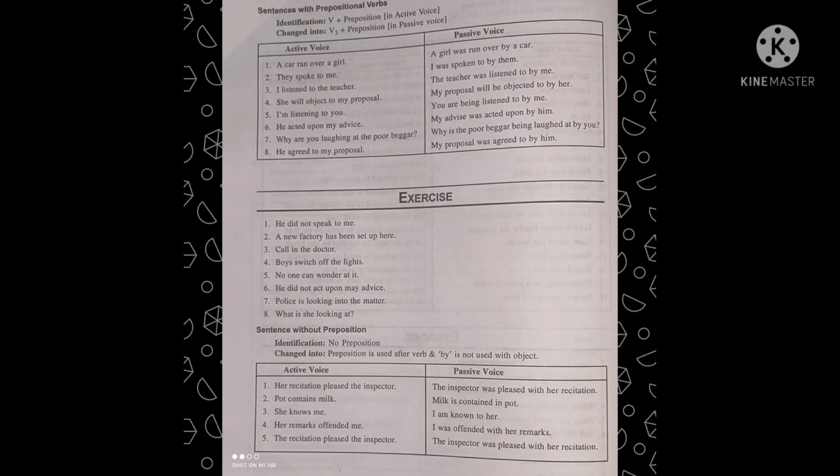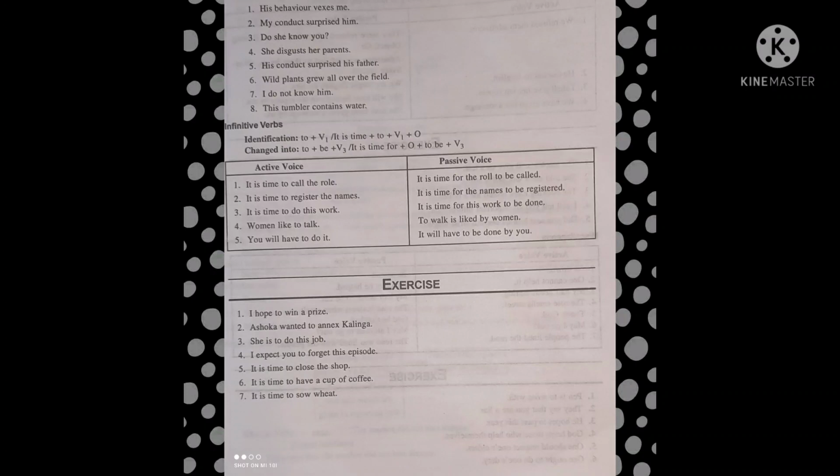Fifth one, the recitation pleased the inspector. The inspector was pleased with the recitation. Exercise. First, his behavior vexes me. My conduct surprised him. Does she know you? Fourth, she disgusts her parents. Fifth, his conduct surprises father. Sixth, wild plants grew all over the field. Seven, I do not know him. Eighth, this tumbler contains water.